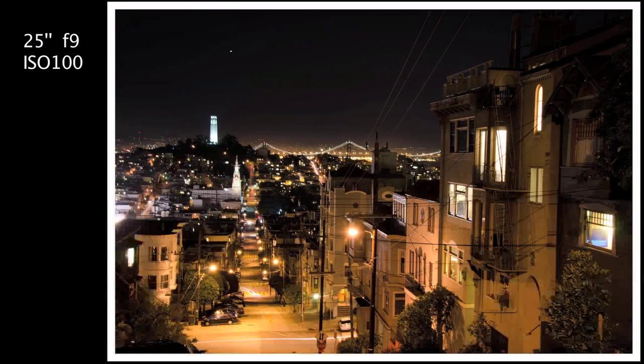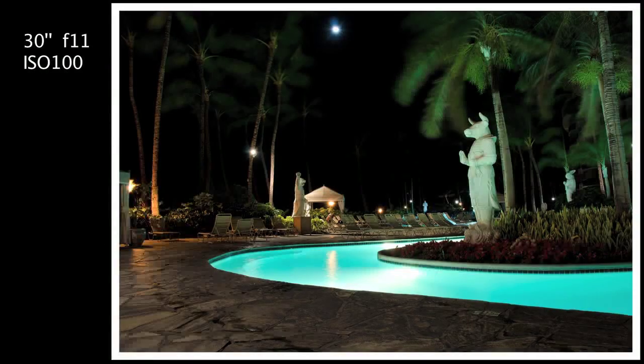This picture was taken in San Francisco. I was using a tripod, which let me use a shutter speed of 25 seconds. My aperture was f9 and my ISO was 100 for the least noise I can get.